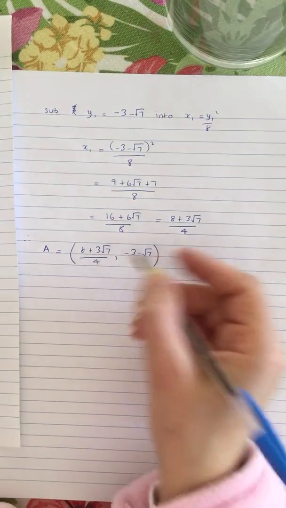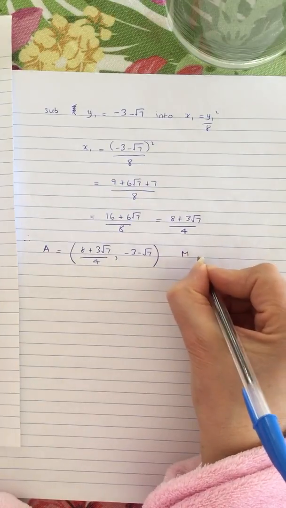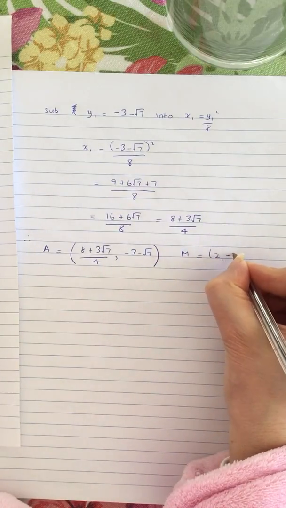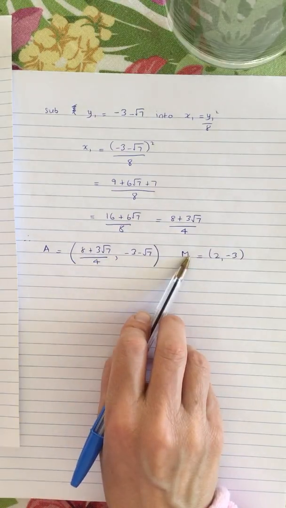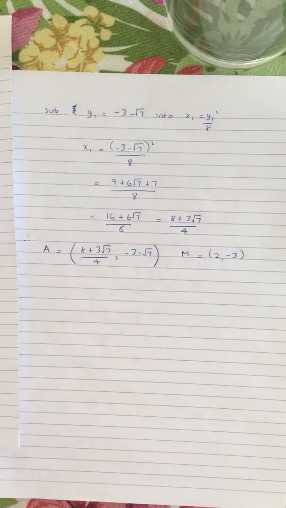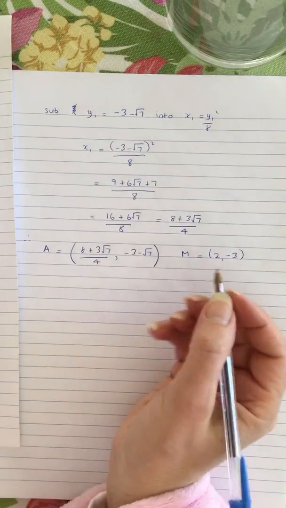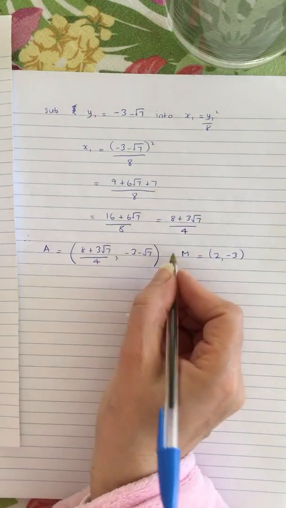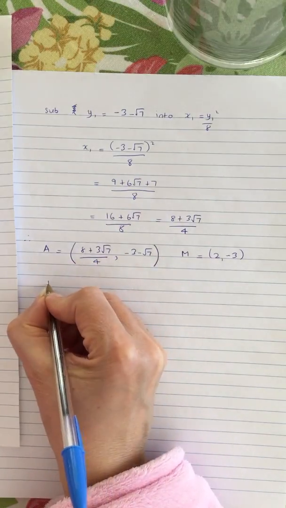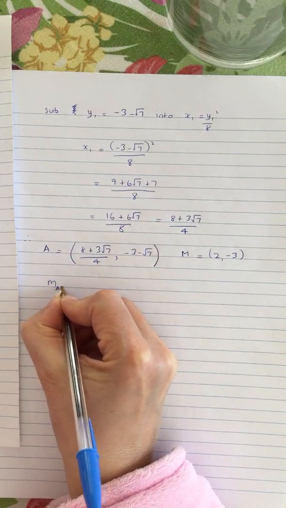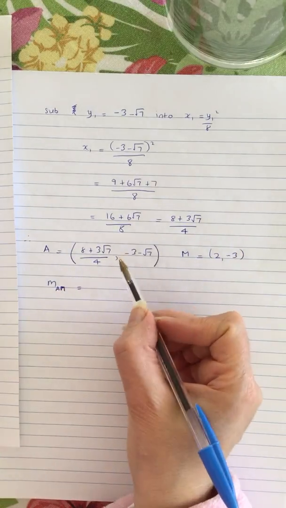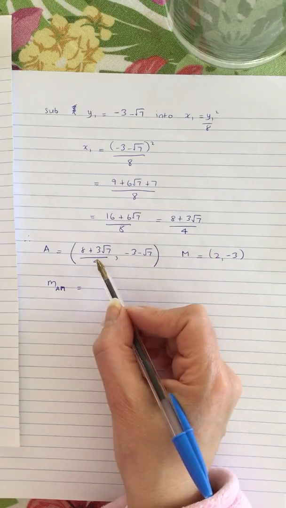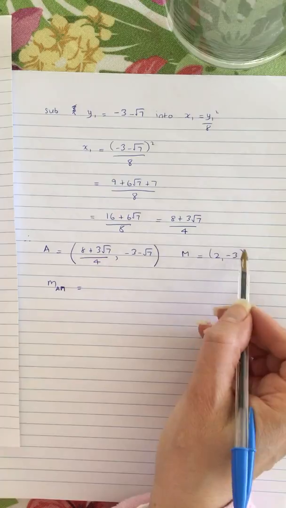And because we have A and we have the midpoint, let's write the midpoint down again, which was 2, minus 3, given to us. We can now use these two pairs of coordinates to find the equation of that straight line chord. So we need to find our gradient. We're going to find the gradient of the line AM. This is how I like to write it. The gradient is y2 minus y1 over x2 minus x1.